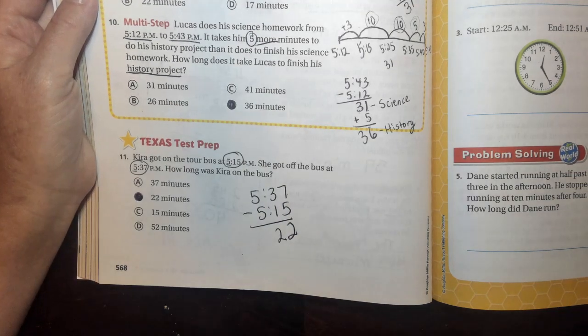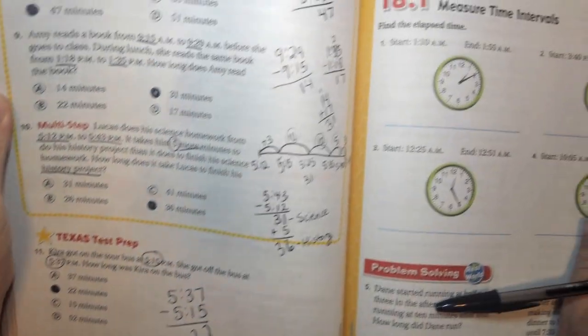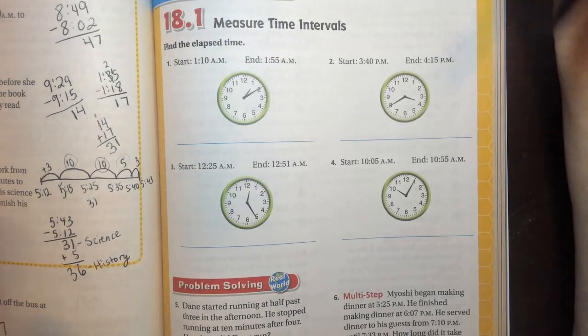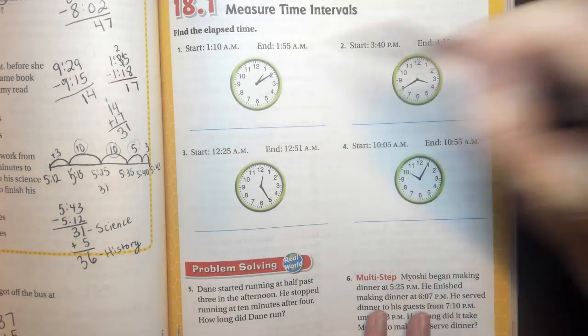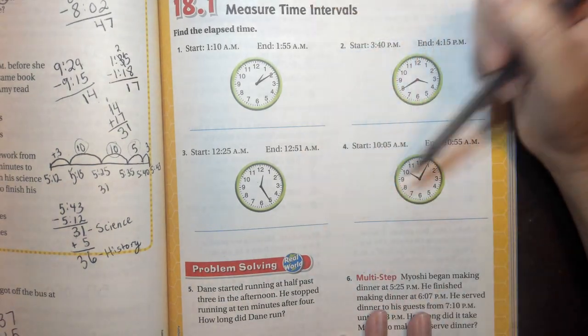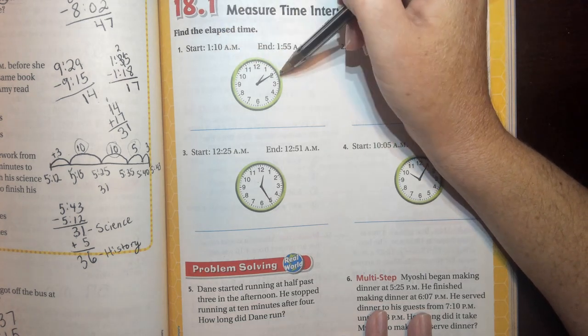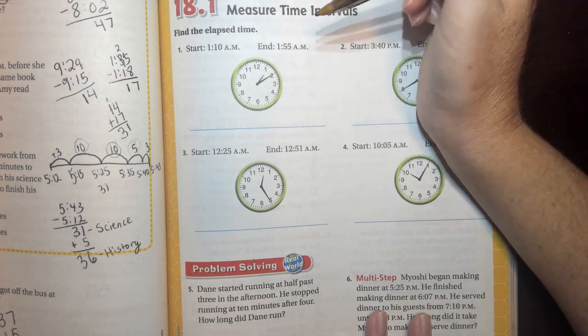Now let's take just a minute and kind of go over the directions on your independent work for today, because there's a few tricky ones on here and I'll give you some hints. So the first 4 questions give you clocks that you can use to find how much time is in between the start and the end time.